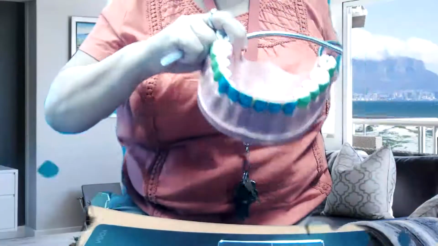I'm going to try to move my camera here a little bit because this thing is getting a little heavy. Let's see if you can still see if I move this down here.